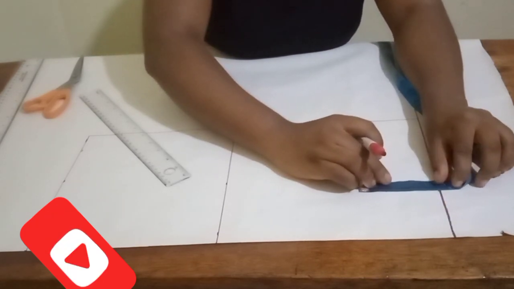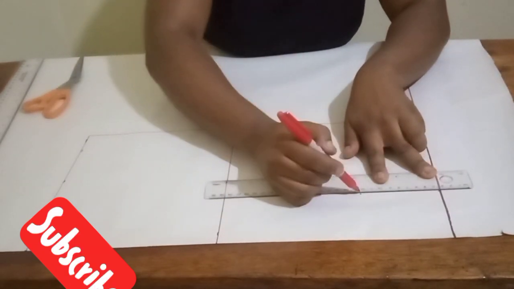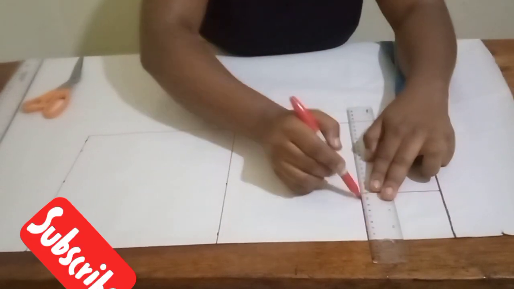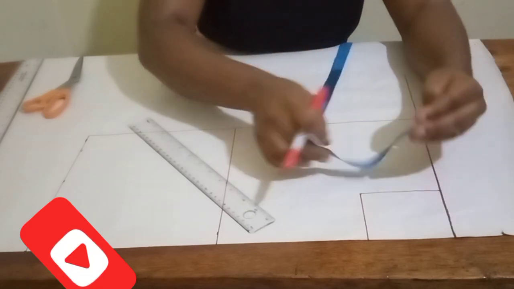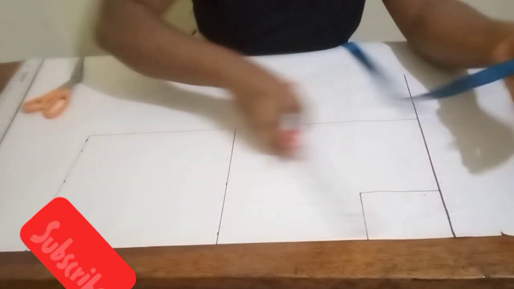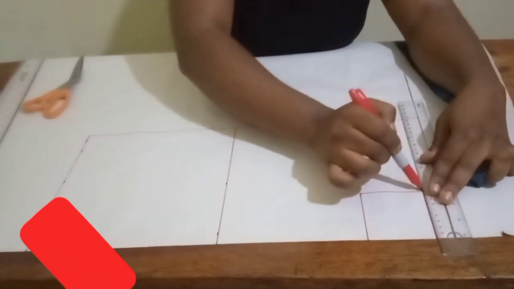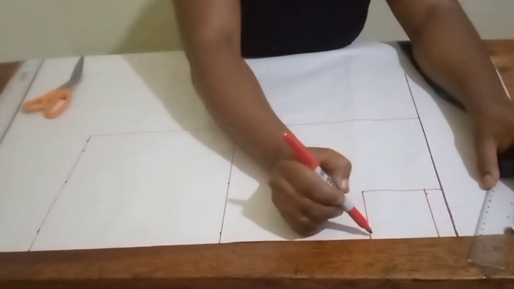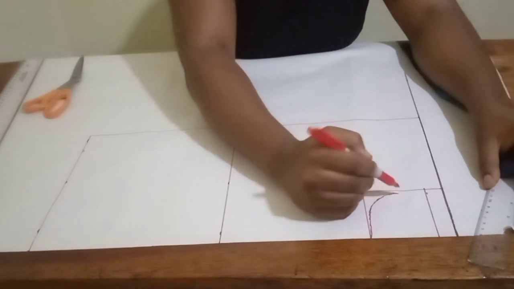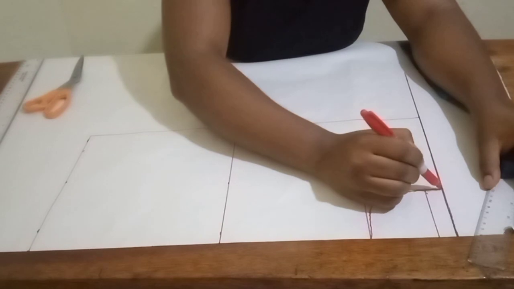I'll also place the back neck measurements, because I draft the front and the back pattern on the same pattern paper, except for very complex styles that will need to transfer either the front onto another pattern piece or the back onto another pattern piece. So I'm drawing a curve, the neck curve. If you can't do it with your free hand, guys, you can always use a French curve.